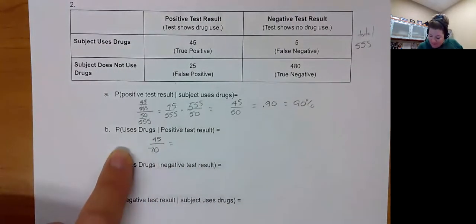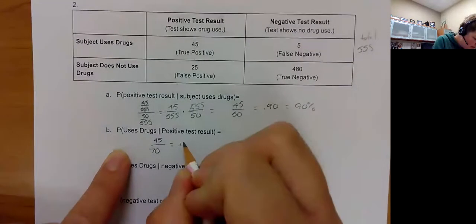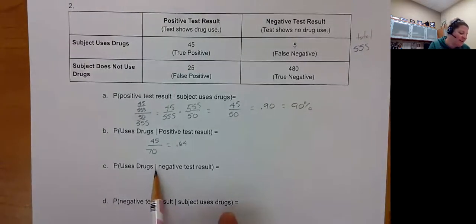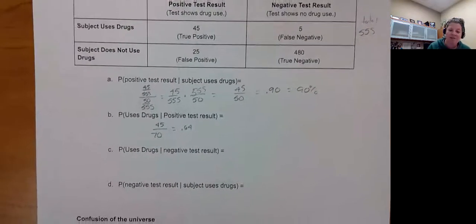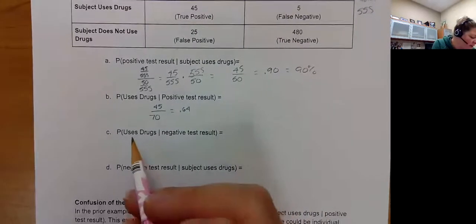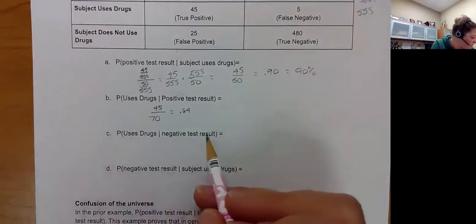So 45 divided by 70 is going to give me 0.64, so 64% use drugs given they have a positive test result. I always just think of this one, given. That line, just think of the word given. So here's our next one. What's the probability that you use drugs given you have a negative test result?